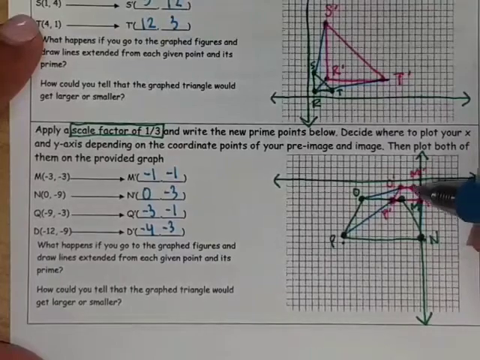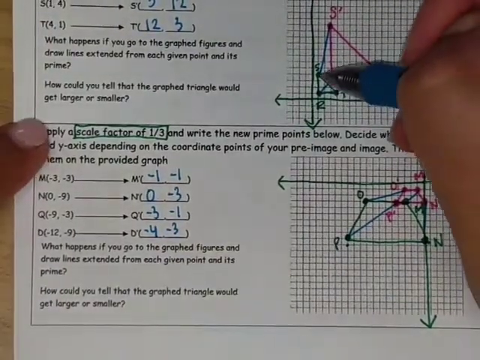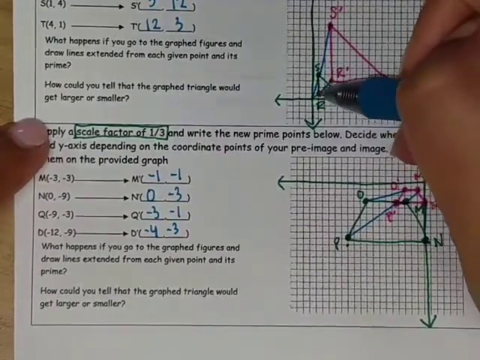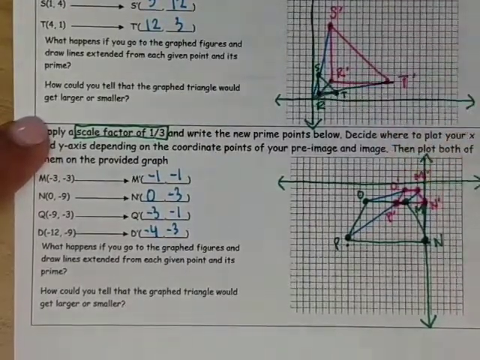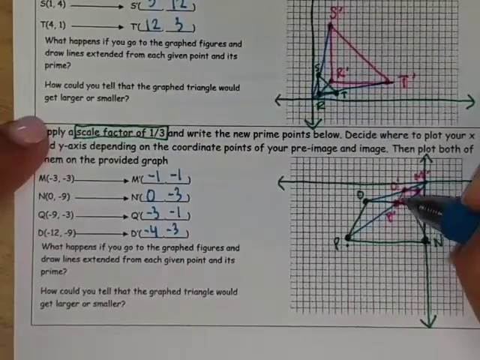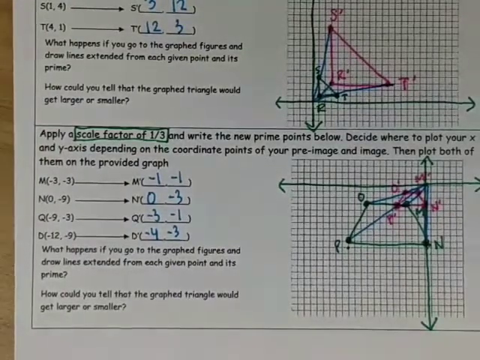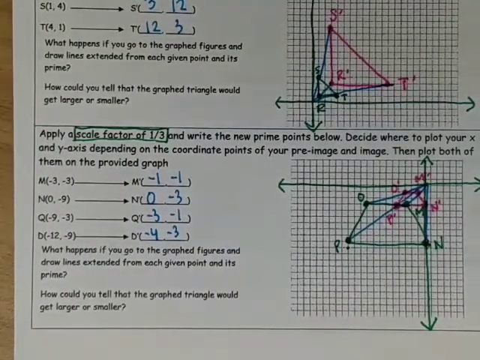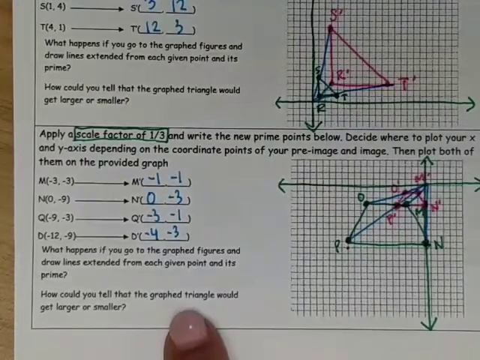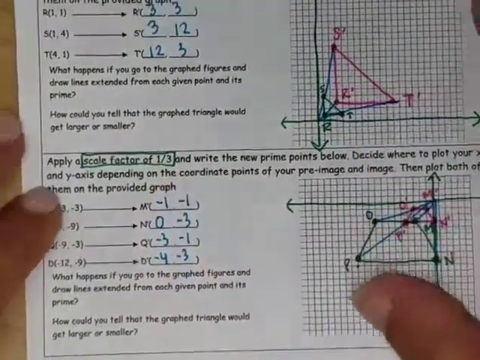To each of them. Okay, and they actually all go towards the origin, as I think that's what they're kind of going for. So they all come to the origin if we were to draw all the lines straight through, because our center of dilation is at 0, 0. And then how could we tell that the graph would get larger or smaller? The scale factor was less than 1, so we knew it would get smaller.